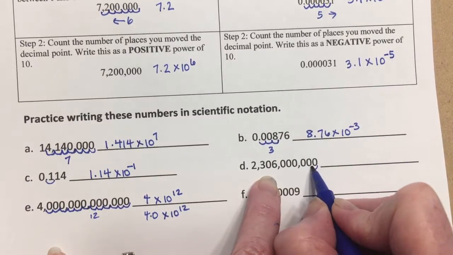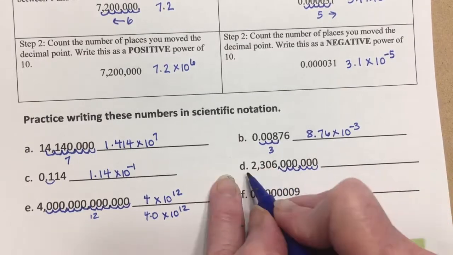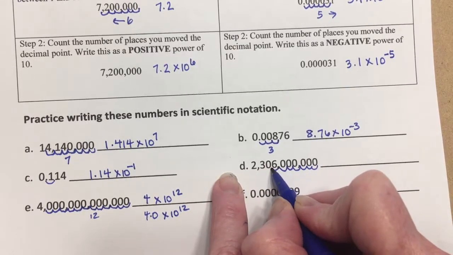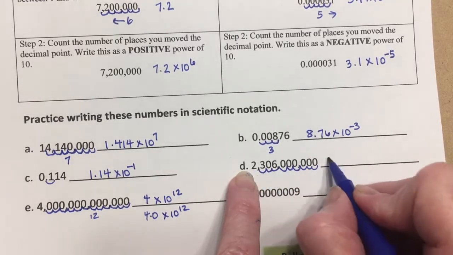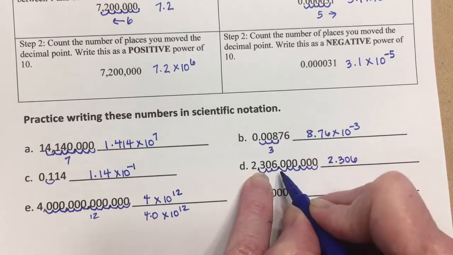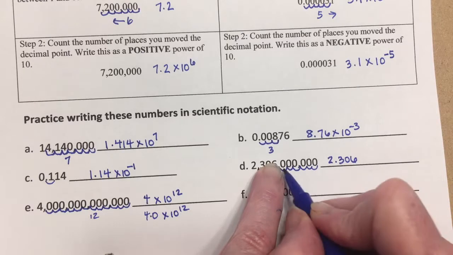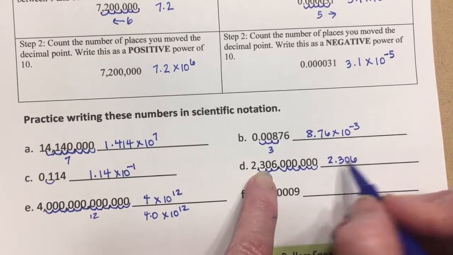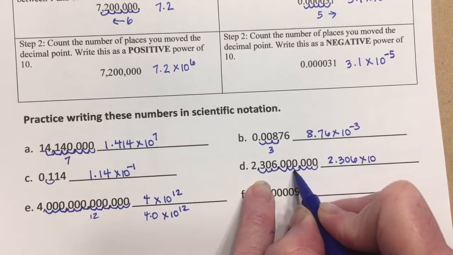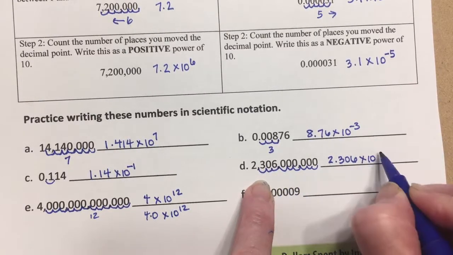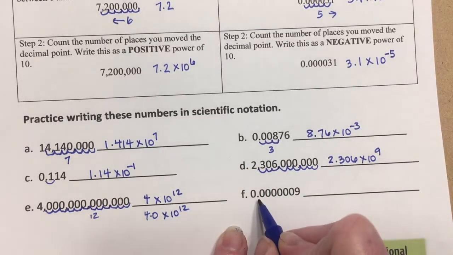Okay, over here, 1, 2, 3, 4, 5, 6. Do I stop? Nope, that's 2,000. Keep going. 7, 8, 9. All right, stop here. Yeah, it's 2.306, between 1 and 10. Yes, it is. Okay, so notice I kept going until I got to only zeros. All right, so 2.306 times 10. How many places? 1, 2, 3, 4, 5, 6, 7, 8, 9. 9 places. Negative or positive? Big number, positive.